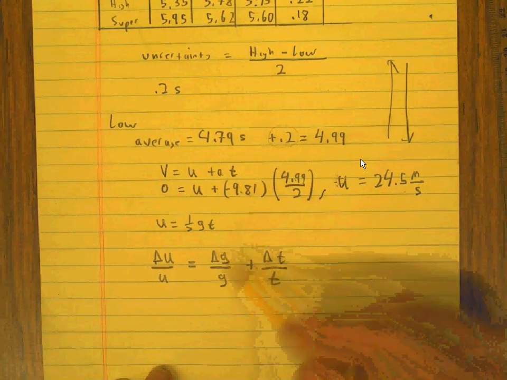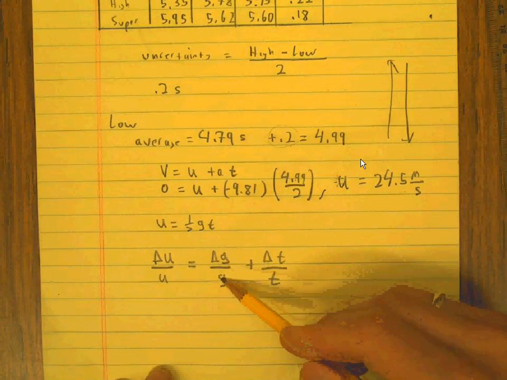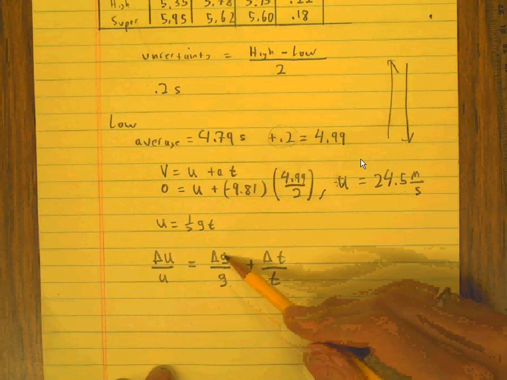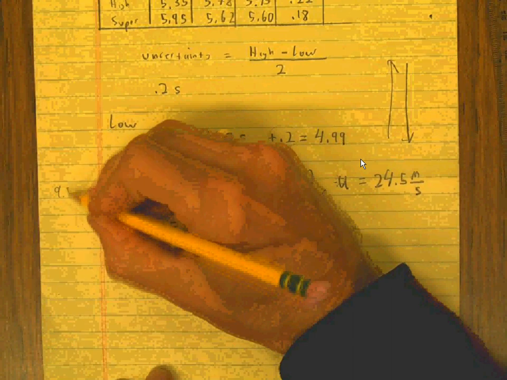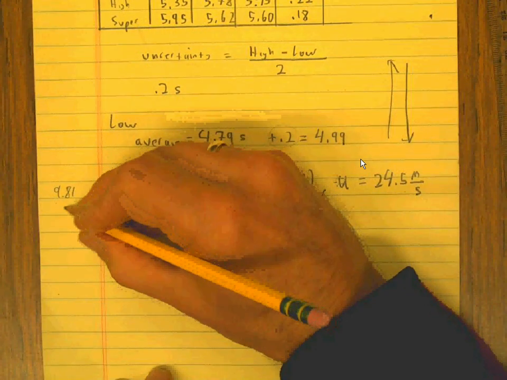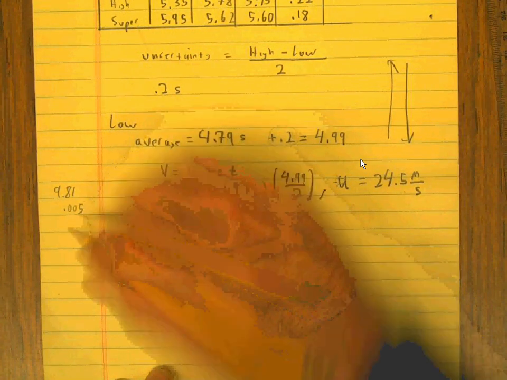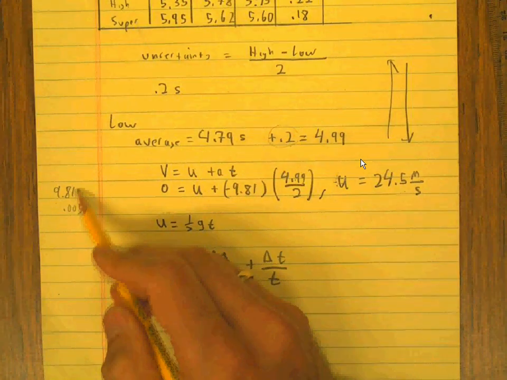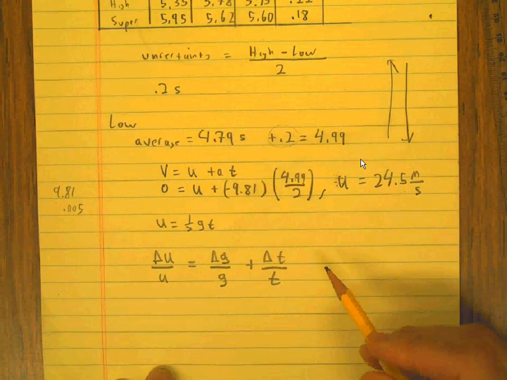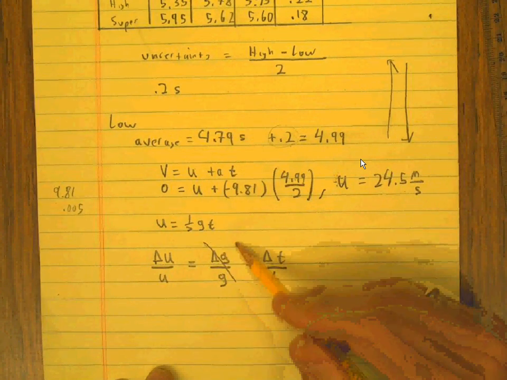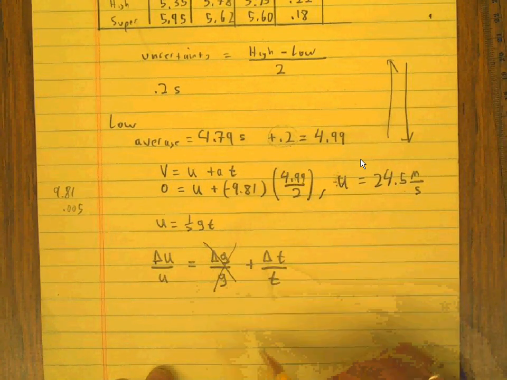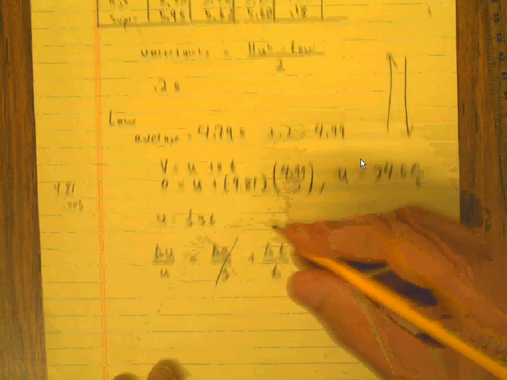I'm going to assume, just for fun, that this is 9.81, and that our uncertainty of that is really small. If it's 9.81, that means it's plus or minus 0.005, right? It's plus or minus half the smallest thing here. And I'm going to say that that's really, really small. So then it just becomes a proportion, right? Let me just show you.